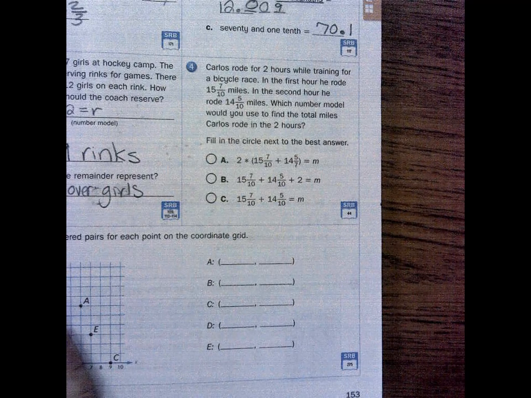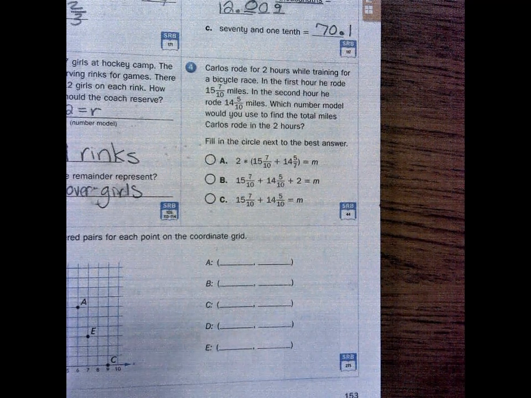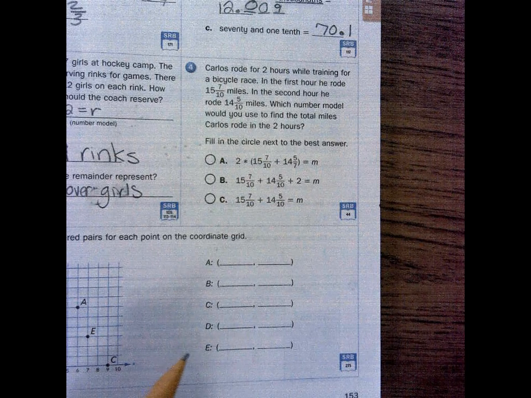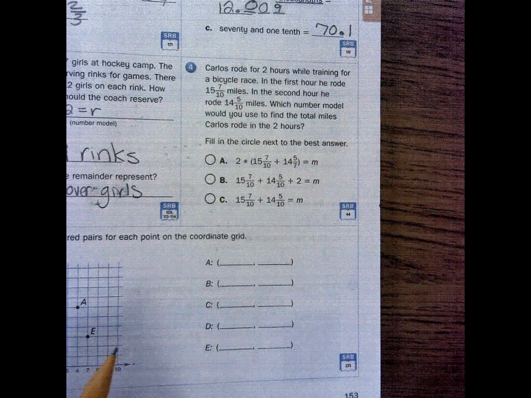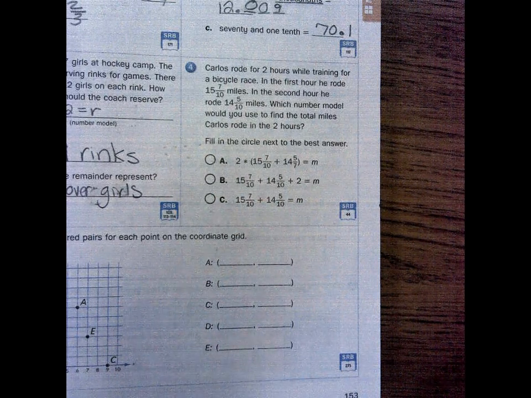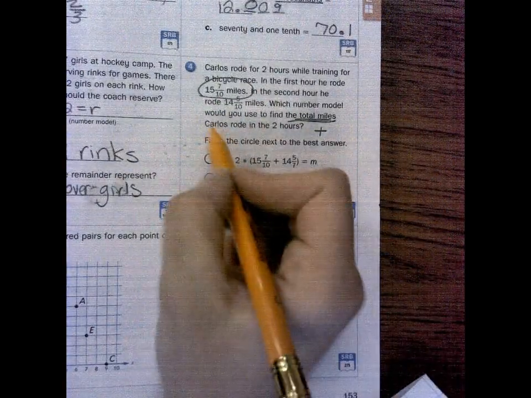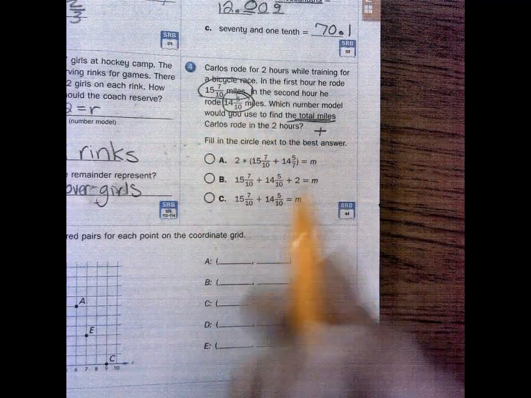Carlos rode for 2 hours while training for a bicycle race. In the first hour, he rode 15 7/10 of a mile. In the second hour, he rode 14 5/10 of a mile. Which number model would you use to find the total miles he rode in 2 hours? So total. So we're going to do some addition here. We're going to start with 15 7/10, and we're going to add 14 5/10.